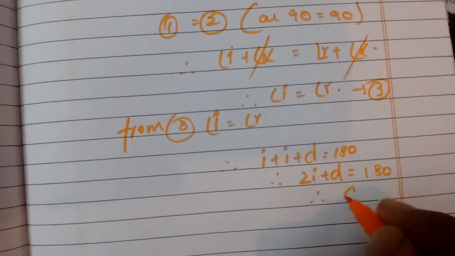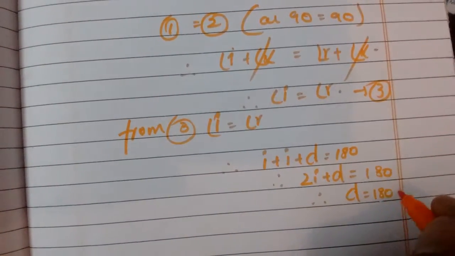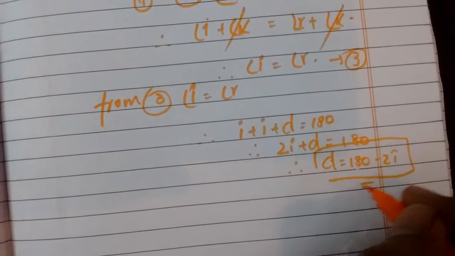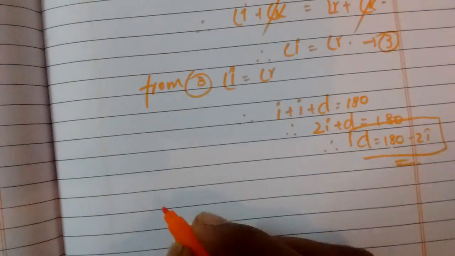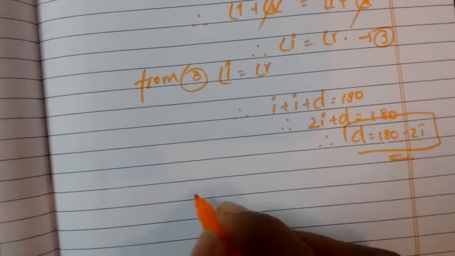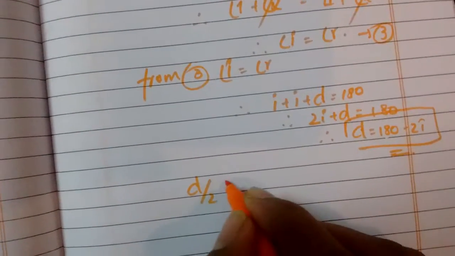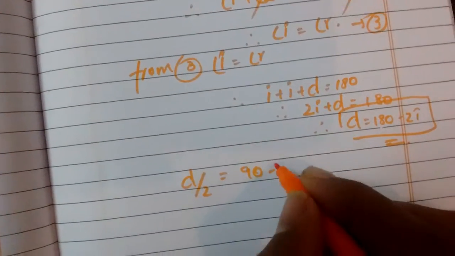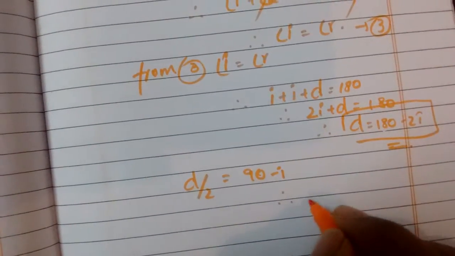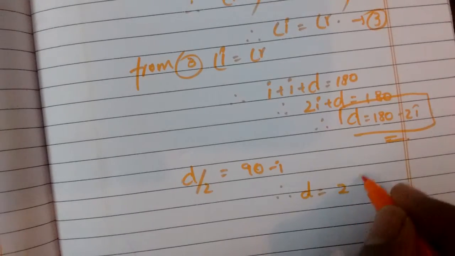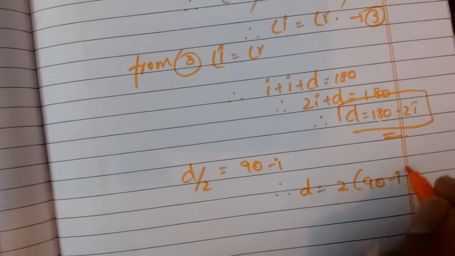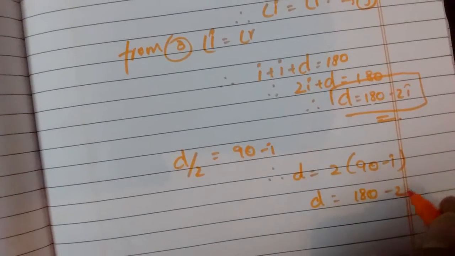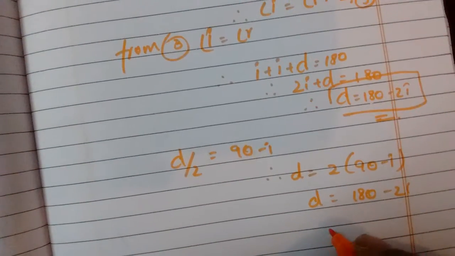Therefore, D equals 180 minus 2I. This is one of the most important formulas used in ray optics. And then D by 2 equals 90 minus I. Therefore, D equals 2 into (90 minus I), and D equals 180 minus 2I.